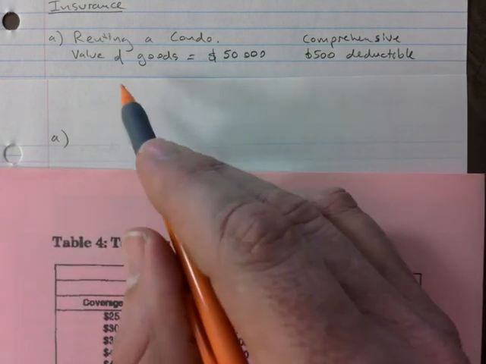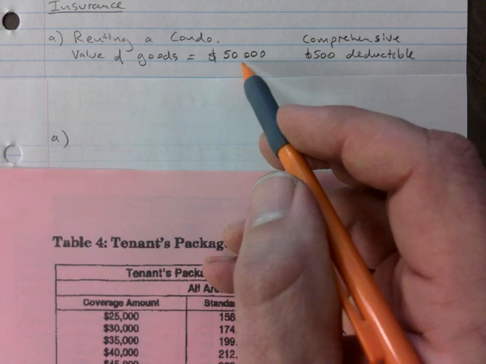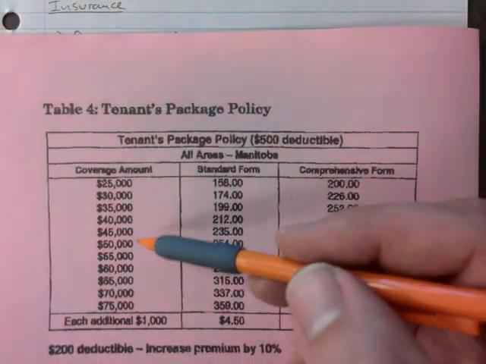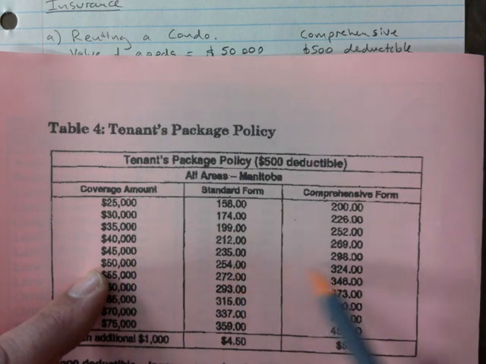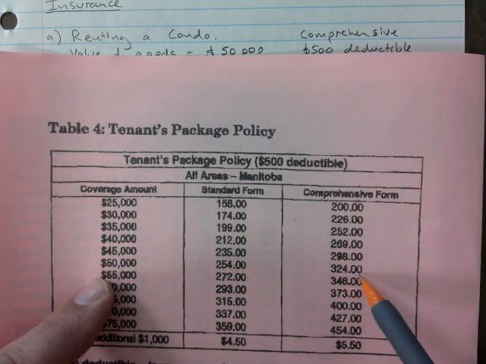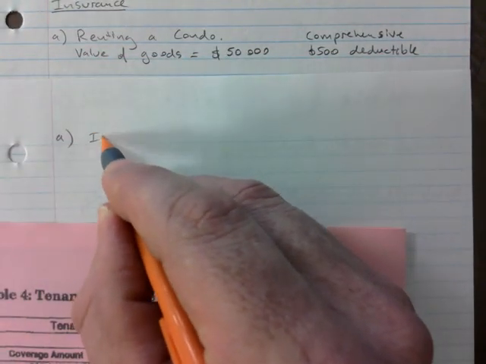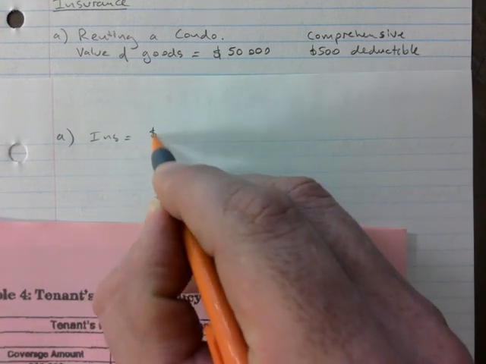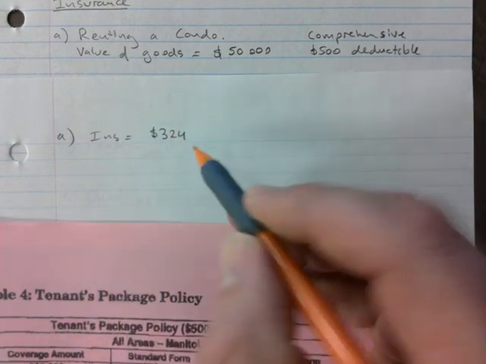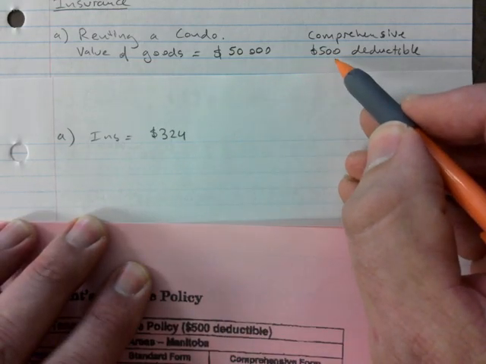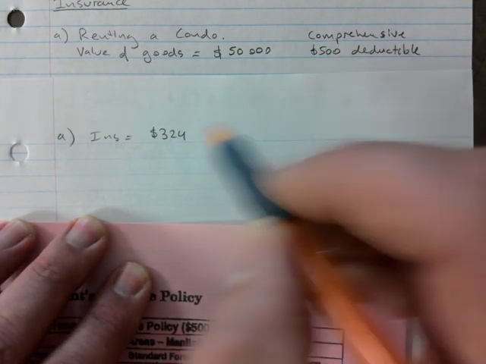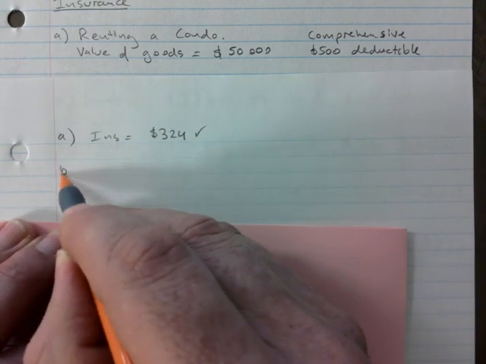We need $50,000 worth of insurance. That's not going over. So we're here and we want a comprehensive policy. So it's going to be a bit more. So that's $324. So my insurance cost in this case, that's it, because we're not going over. So you don't need to worry about adding anything. It's a $500 deductible. So you don't need to multiply by 1.10. This is it. For B.